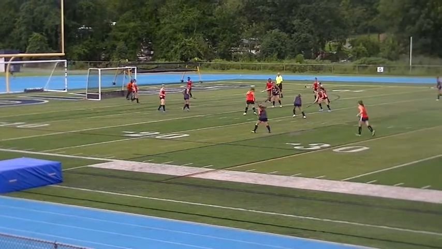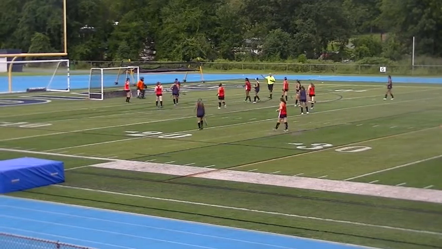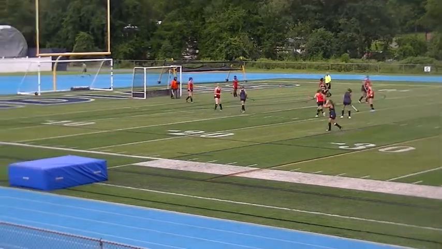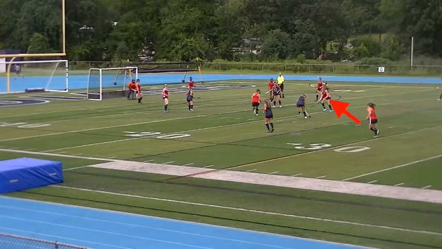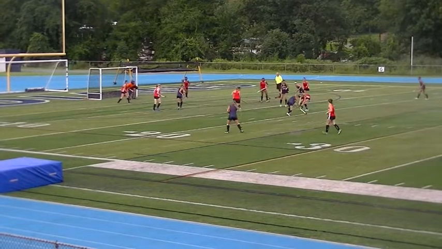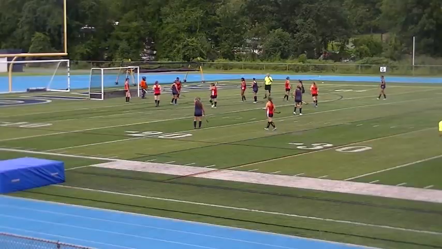Another one you'll see a lot is give 5 yards. The defensive player must give 5 yards to the offensive player after a penalty's been called. So right here, this girl is going up to defend her without ever giving her 5 yards.